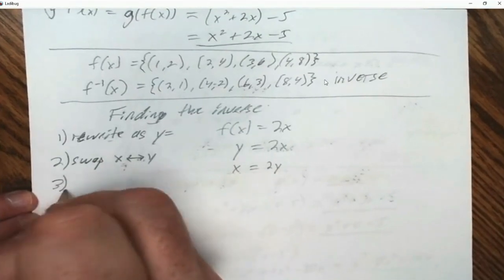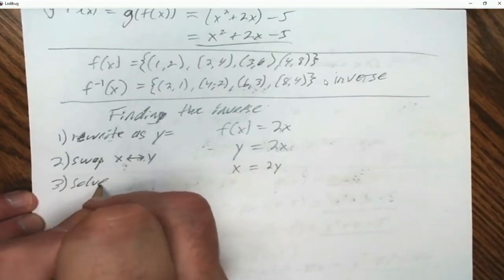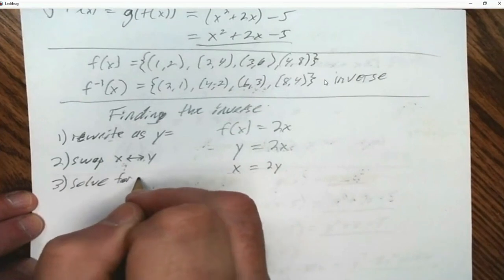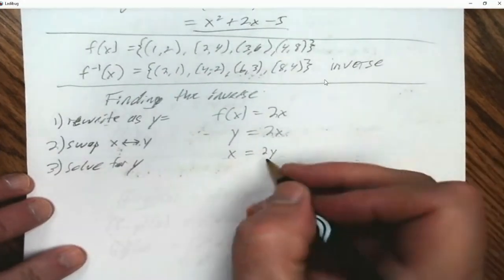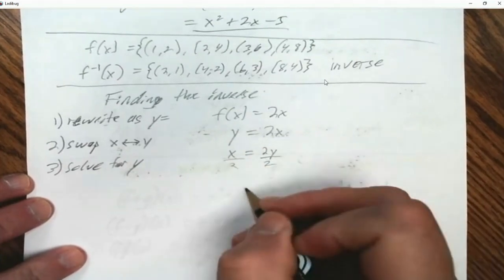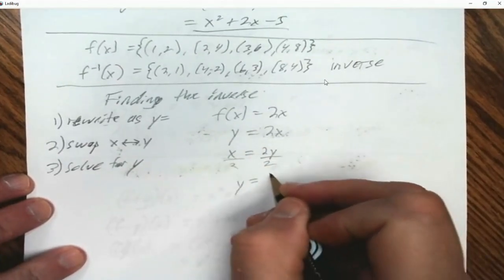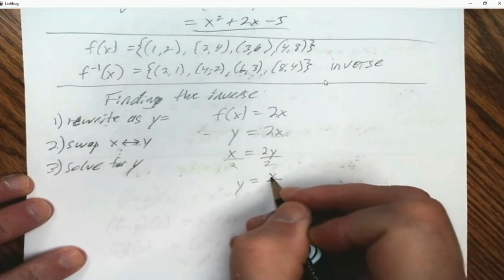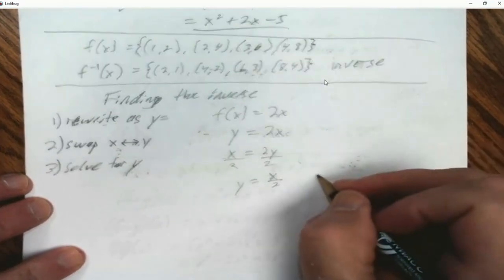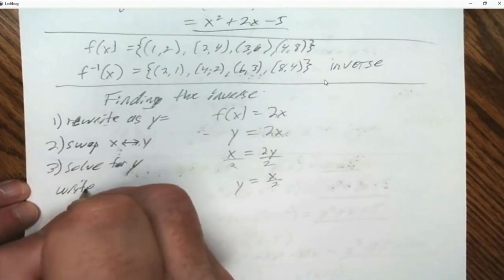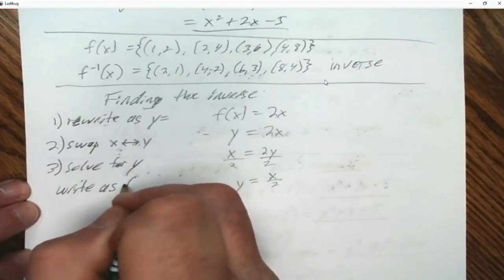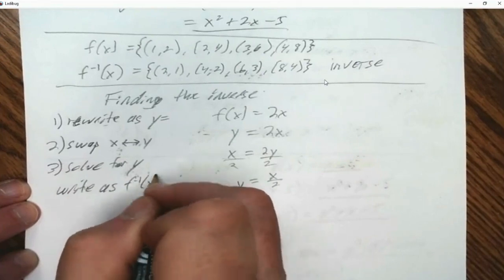Then 3, solve for y. How do I get y by itself? Divide by 2, divide by 2. So y equals x divided by 2.